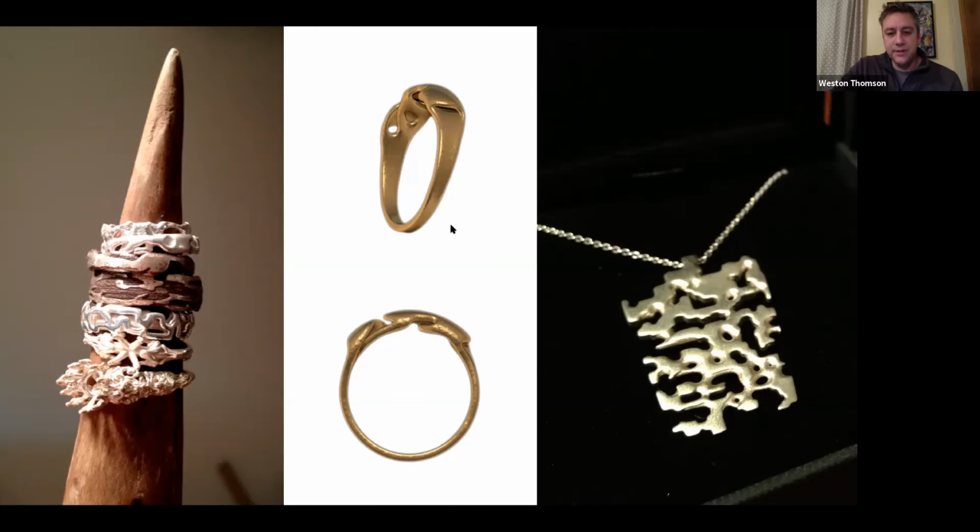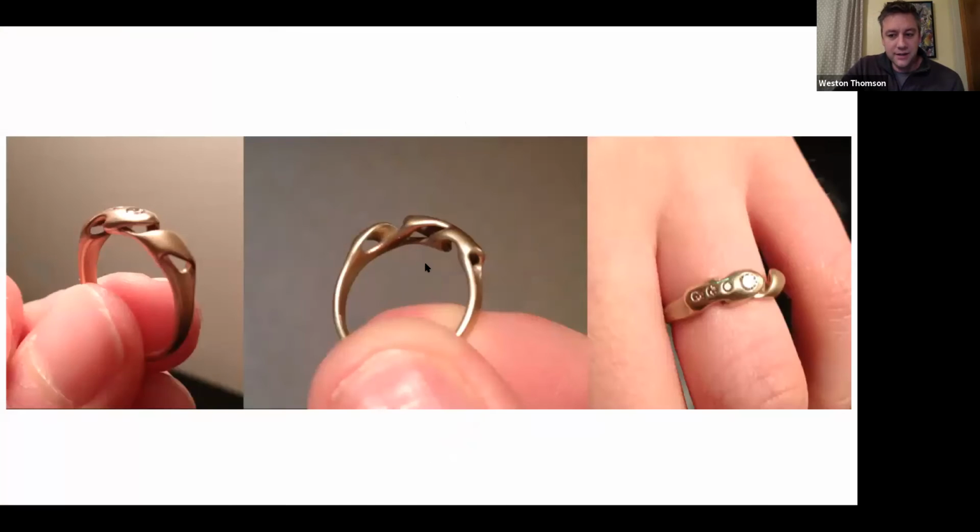And then in the middle, this was actually my engagement ring that I designed for my fiance. And I had that printed in wax, and it was cast in gold. So that's showing you that you can create these things digitally and have them actually become tangible objects in real life. And this is the ring right here. I think it turned out really well.